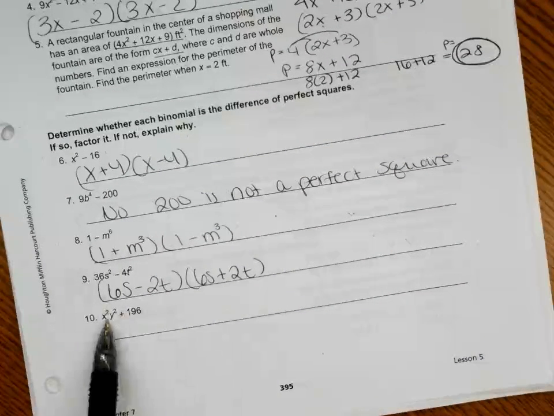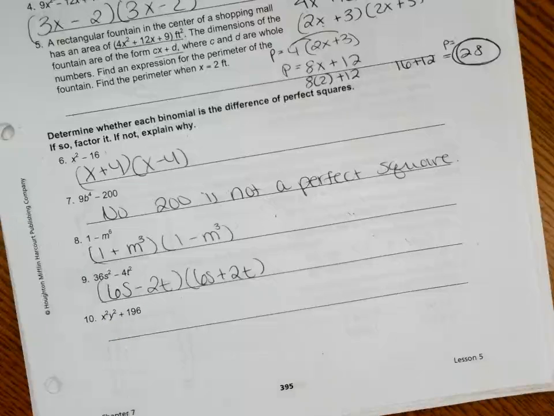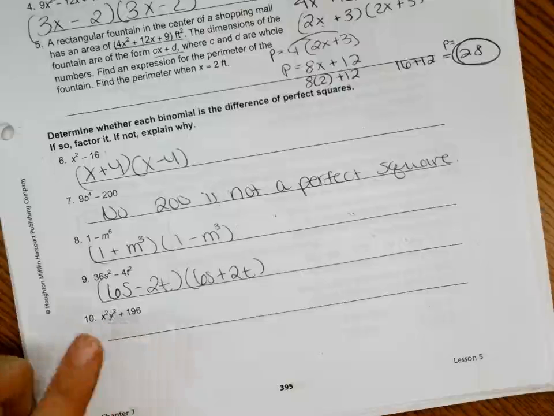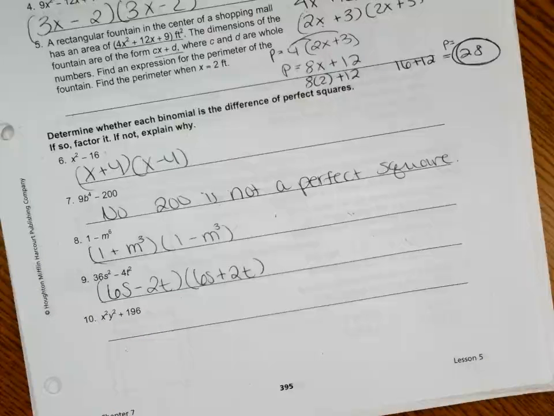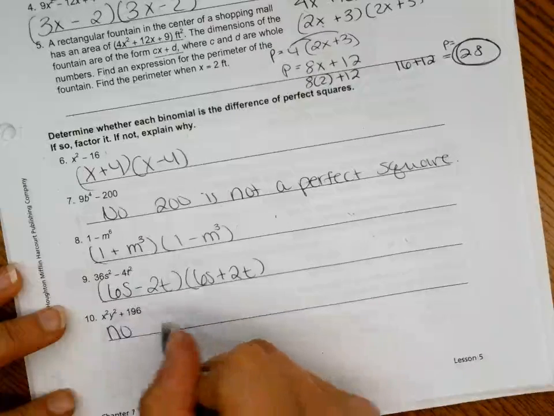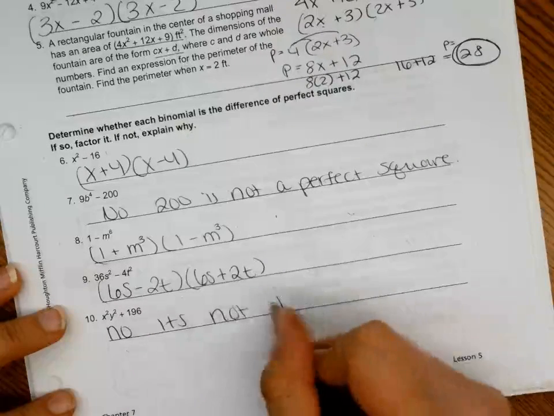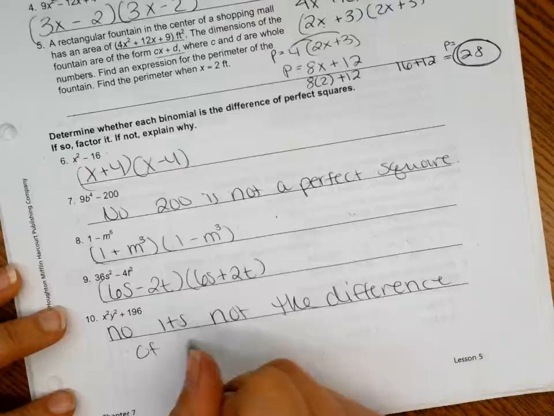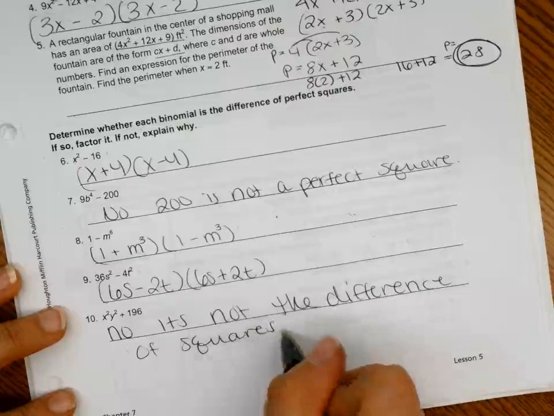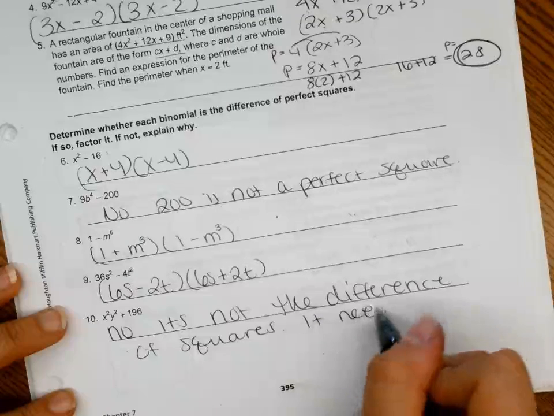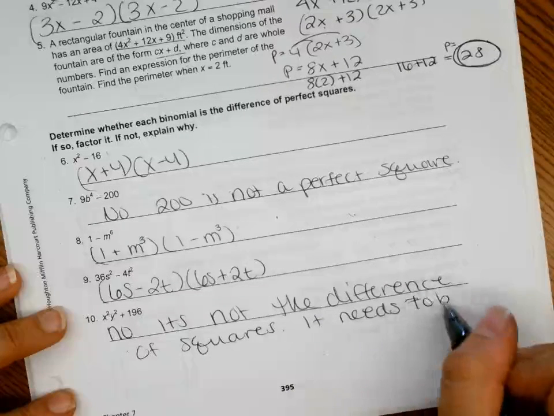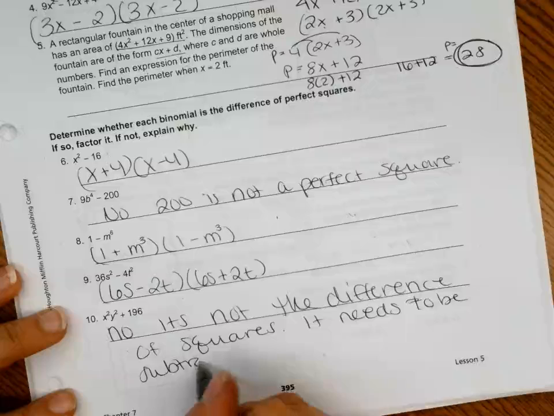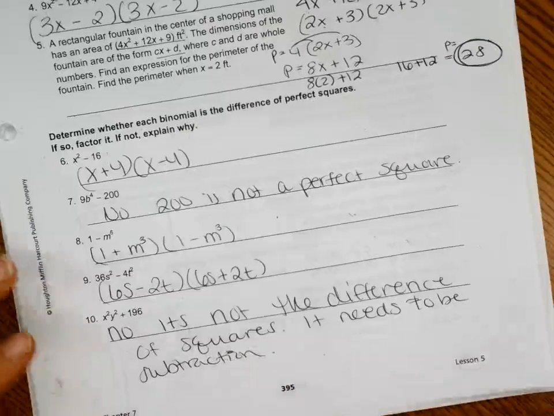That's a perfect square. I believe 196 is also a perfect square. It is 14, but it's plus. It's the sum of perfect squares, not the difference of perfect squares, so no, it's not the difference of squares. It needs to be subtraction. Make sense?